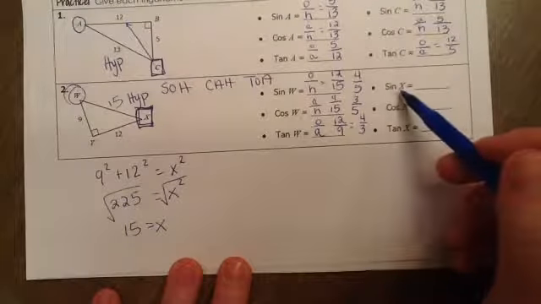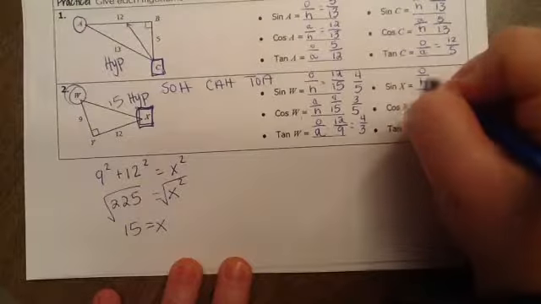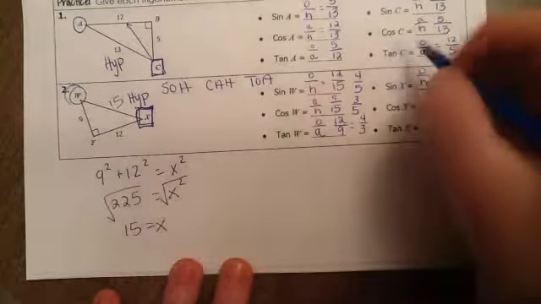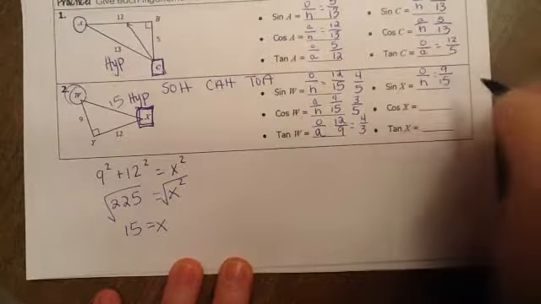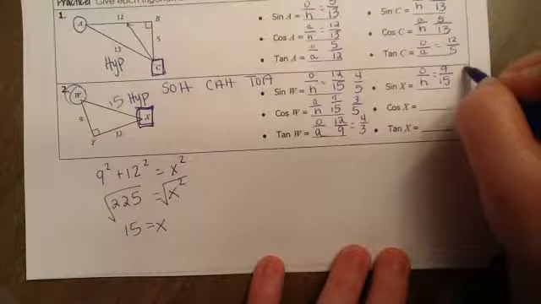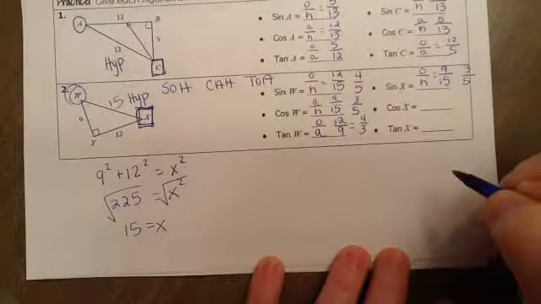Sine, what do you need to know for sine? Opposite over hypotenuse. Starting at X, 9 is opposite. And what is the hypotenuse? 15. This simplifies down to 3/5.